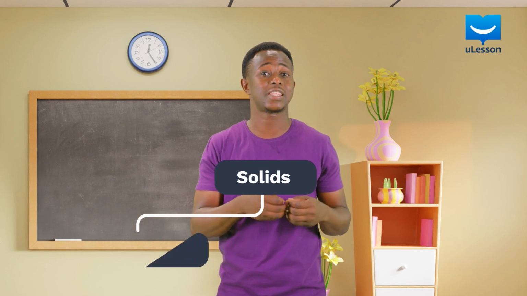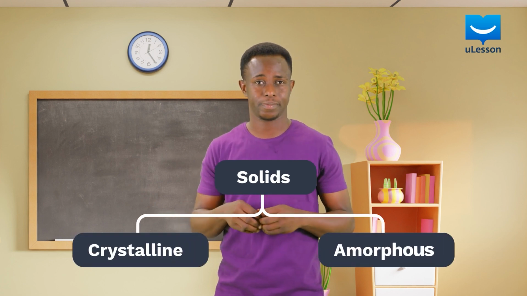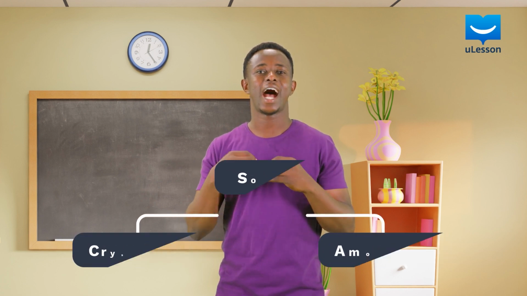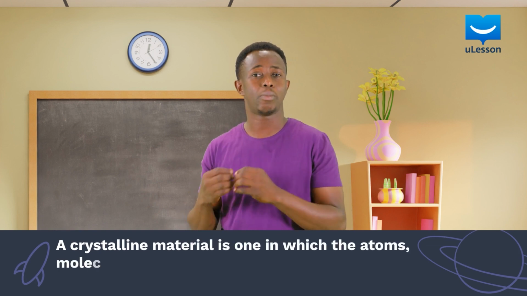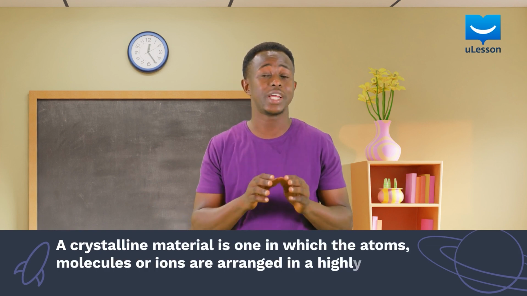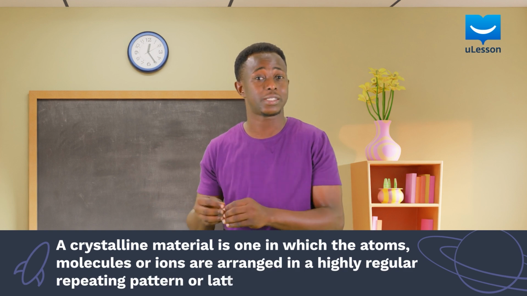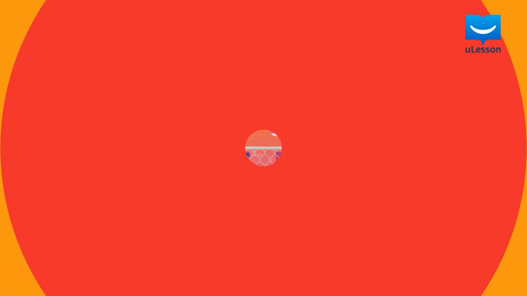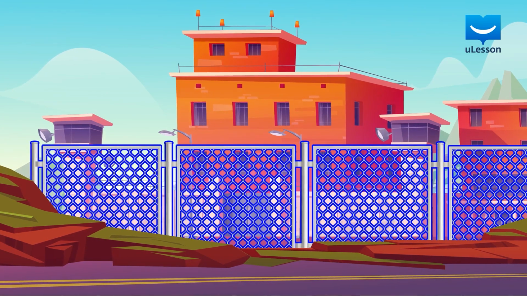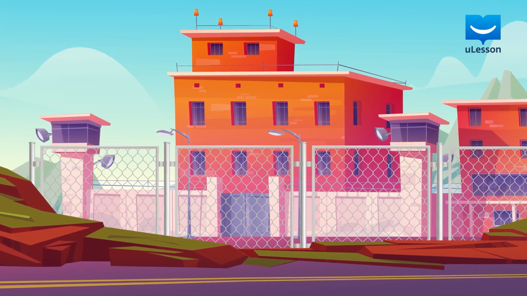So, now you know that solids are usually classified as either crystalline or amorphous. In this lesson, our main focus will be on the fascinating world of crystalline solids. A crystalline material is one in which the atoms, molecules, or even the ions are arranged in a highly regular repeating pattern or lattice. Lattice simply refers to a grid-like repeated structure. This fence, for example, is a two-dimensional lattice.